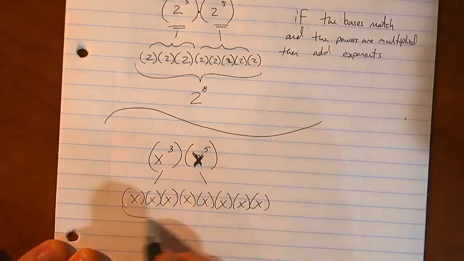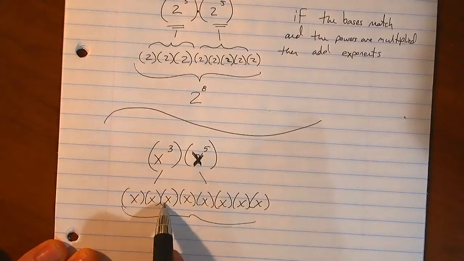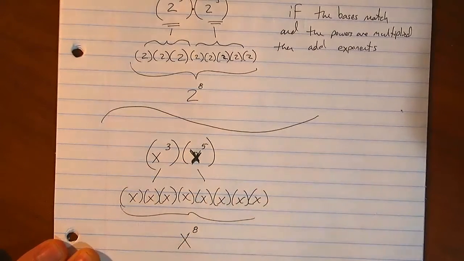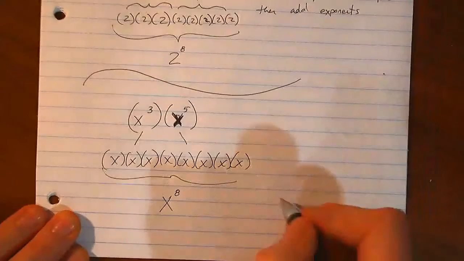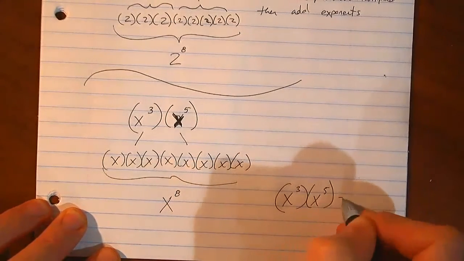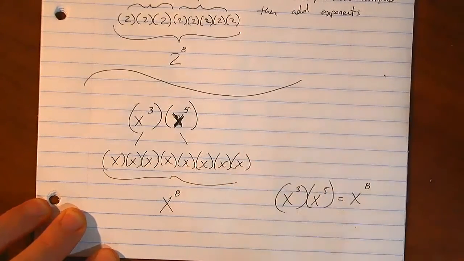And so all together, how many x's do I have? 1, 2, 3, 4, 5, 6, 7, 8. I have 8 all together. And so what we end up with is x to the 3rd times x to the 5th is equal to x to the 8th, okay?